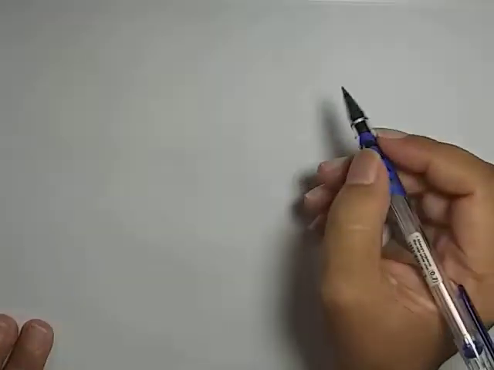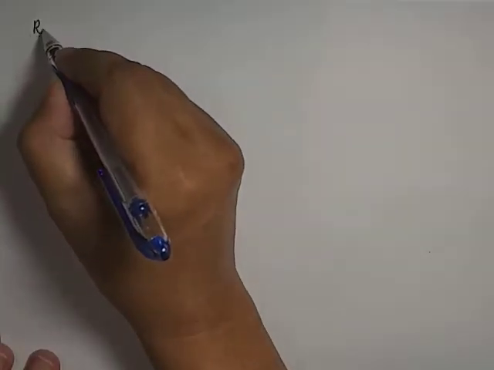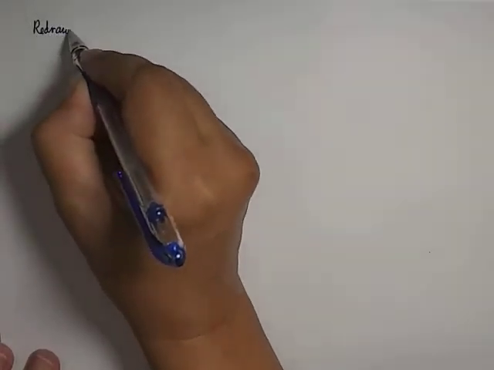So I'm going to redraw the problem in terms of 2D now. Okay, 2D.